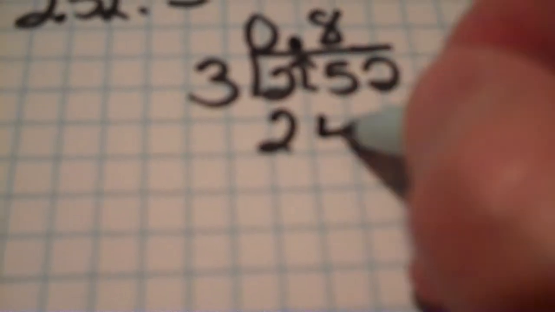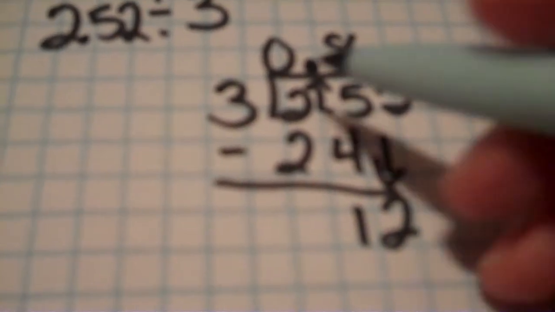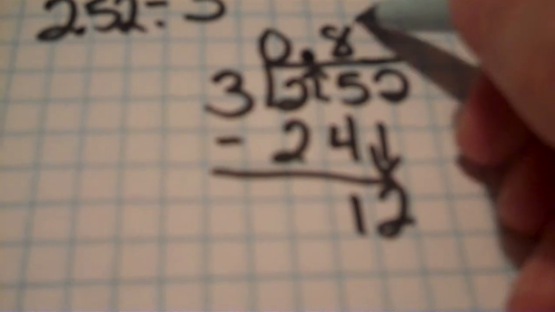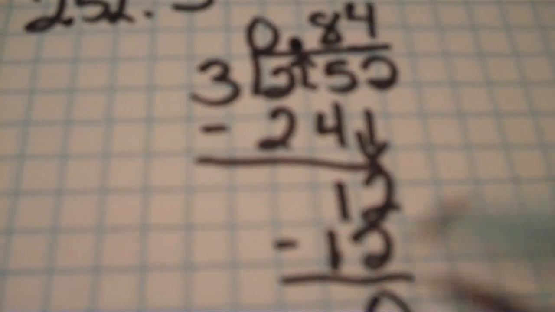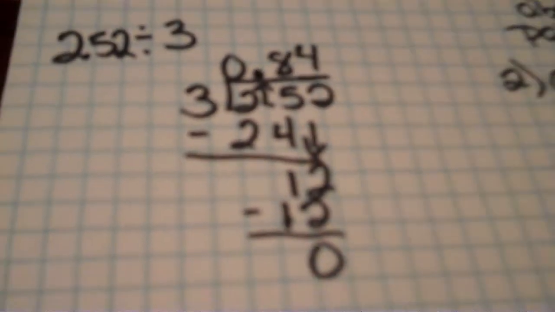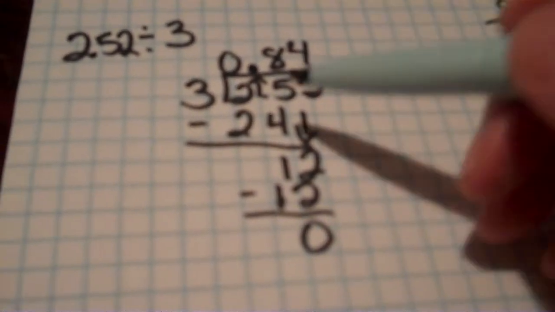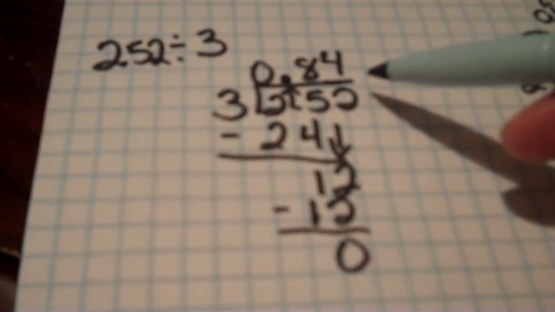3 won't go into 2, but it'll go into 25 8 times with 24. 25 minus 24 gives me 1. Bring down the 2. 3 goes into 12 4 times. 3 times 4 is 12, and 12 minus 12 is 0. So my answer, my quotient, is 84 hundredths. I took 2 and 52 hundredths and divided it by 3 and got the quotient of 84 hundredths.